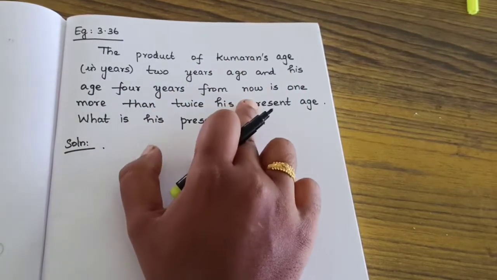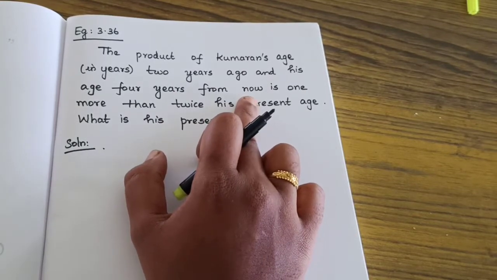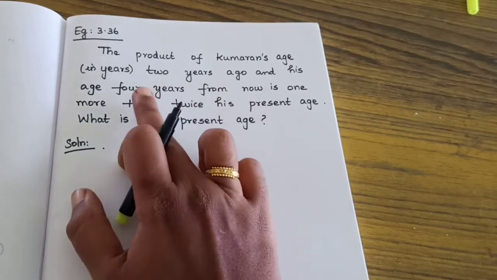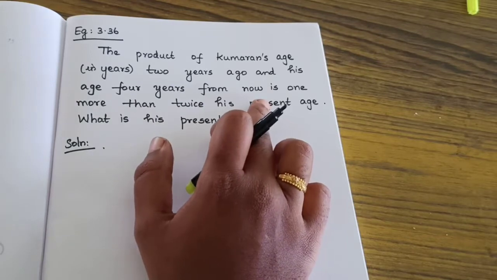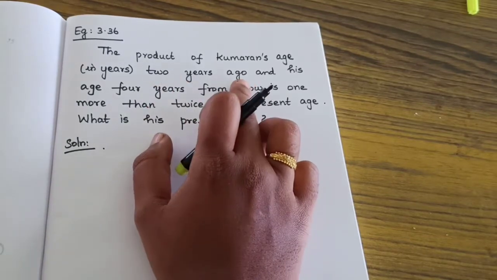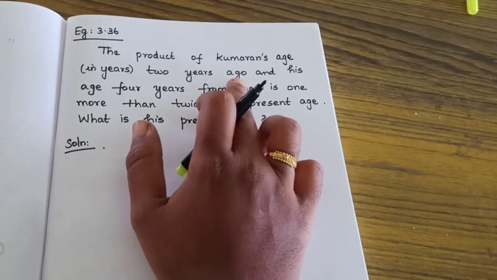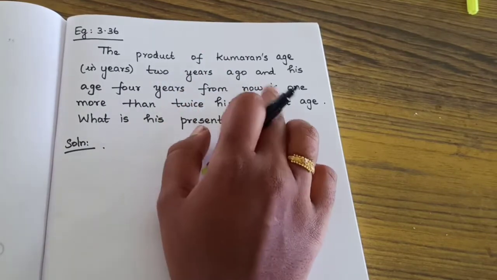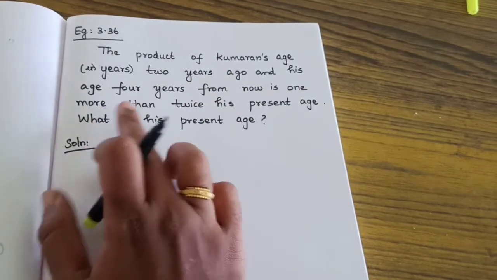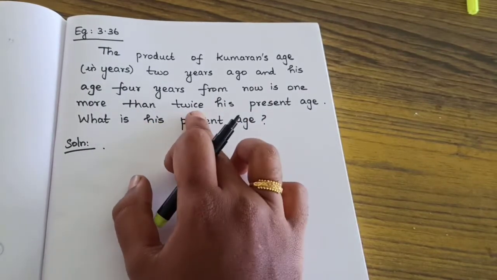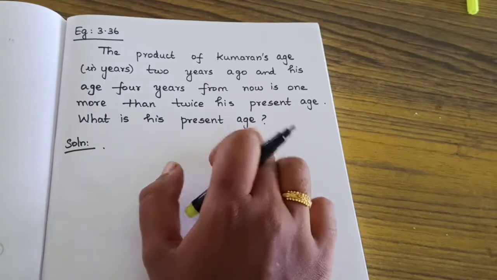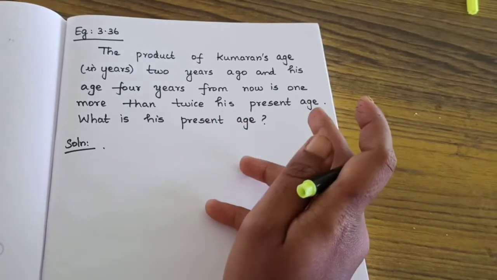4 years from now. If his present age is 10 means 4 years from now is 10 plus 4, 14. So if his age is 10 means 2 years ago means 8. In that way we need to calculate. Is 1 more than twice his present age. So twice means 2 times. What is his present age? His present age we don't know.